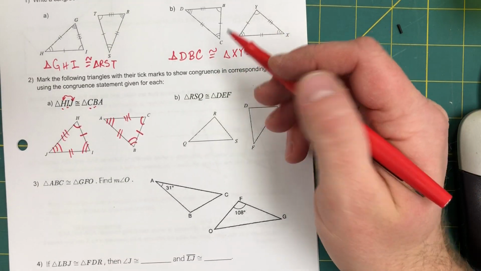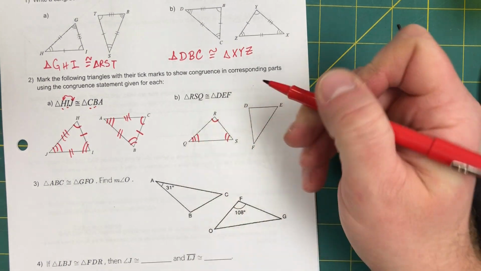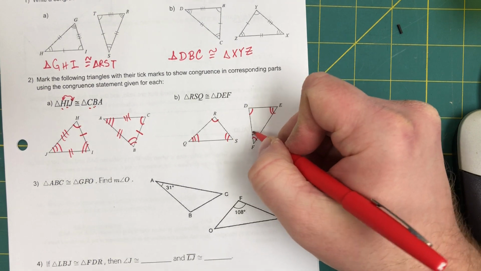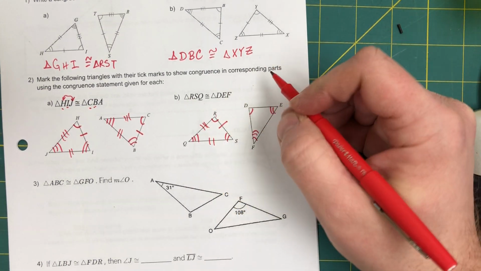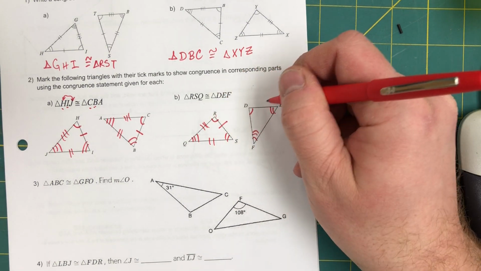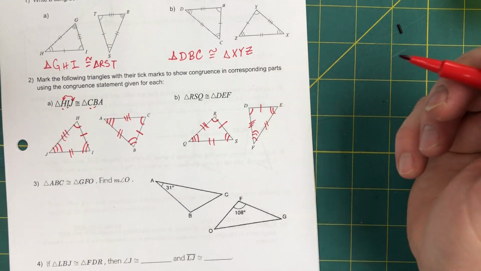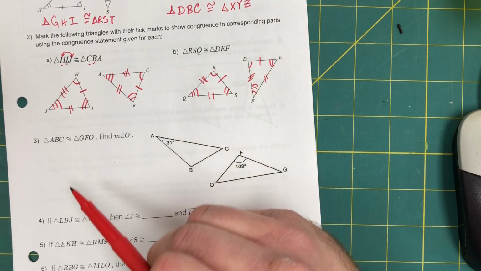So RSQ, I'll do the same thing. I'll do 1, 2, 3. DEF, same order, 1, 2, 3. So R to S is 1, then 2, then 3. So I can just follow that here again. D to E is 1, E to F is 2, then 3. So cool. All right, let's keep going.